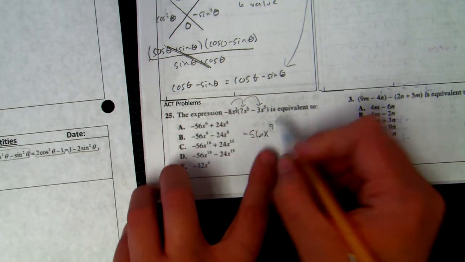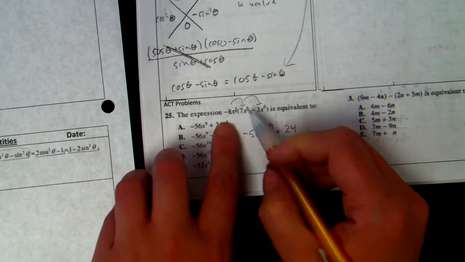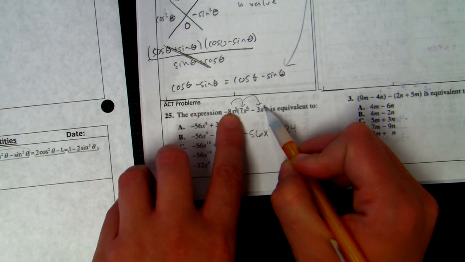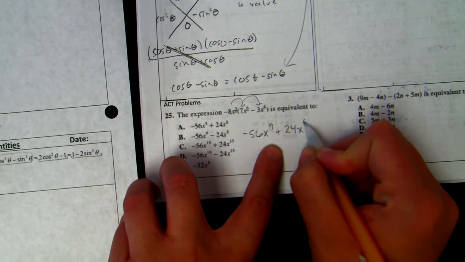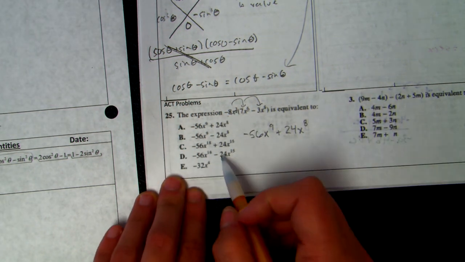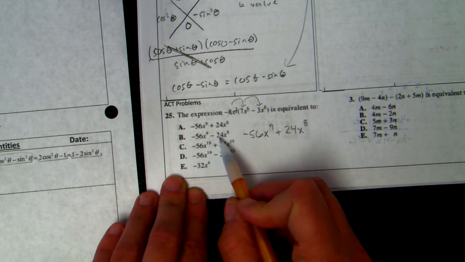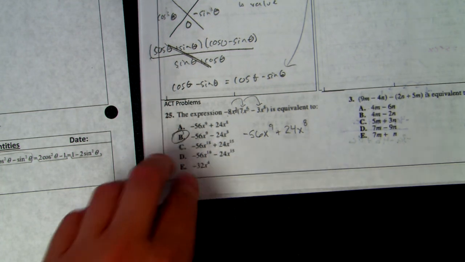Negative 8 times negative 3 is positive 24. 3 plus 5, again, when multiplying like bases, we add our exponents. 3 plus 5 gives me x to the 8th. My correct answer here, if I can read these exponents right, is B.